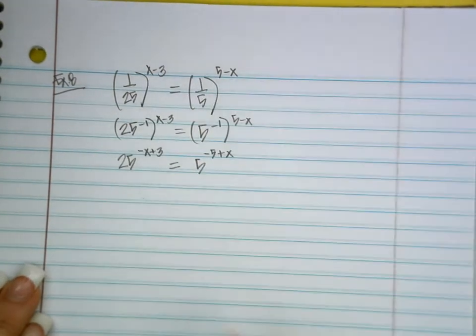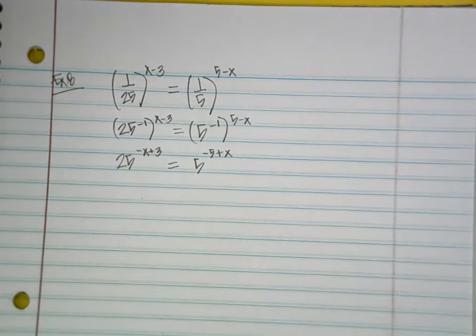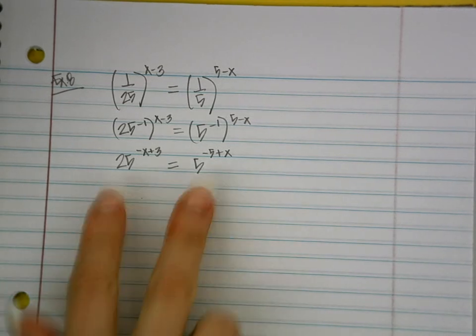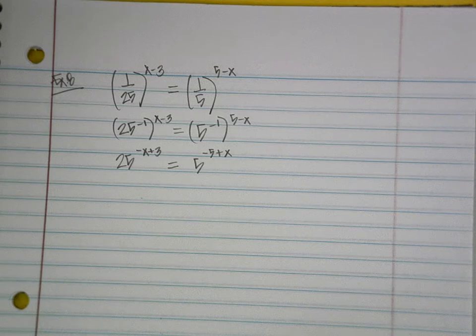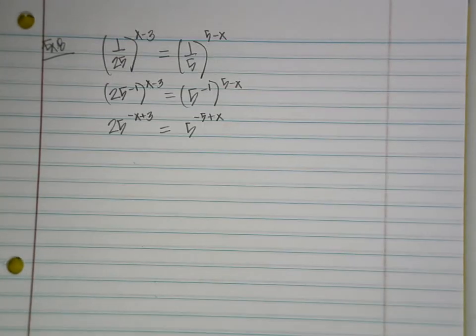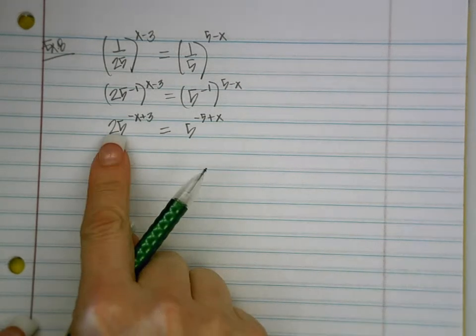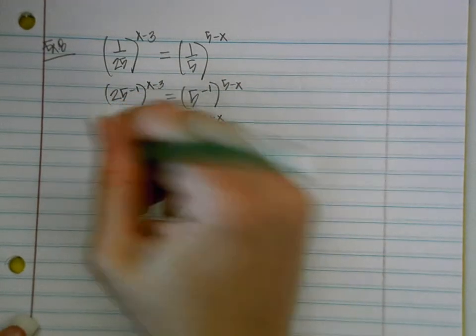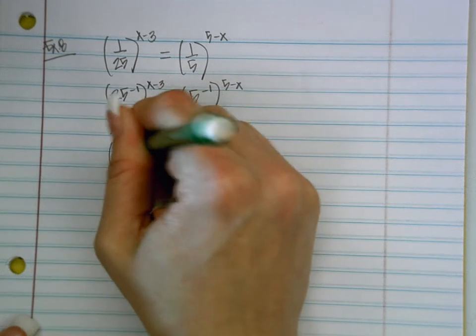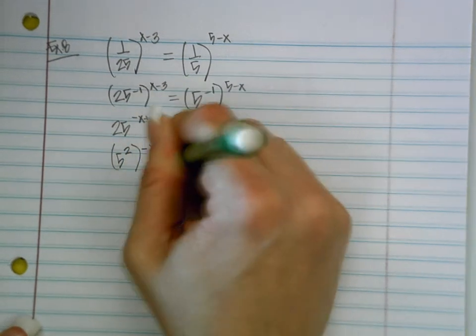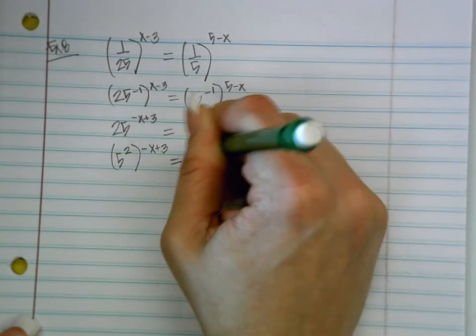Now, can I drop these bases yet? No, because they're not exactly the same. But at least now that the fractions are gone, hopefully it's easier to see what base they have in common. Base of 5. So how can I write 25 as a base of 5? 5 squared raised to the negative x plus 3 equals 5 to the negative 5 plus x.